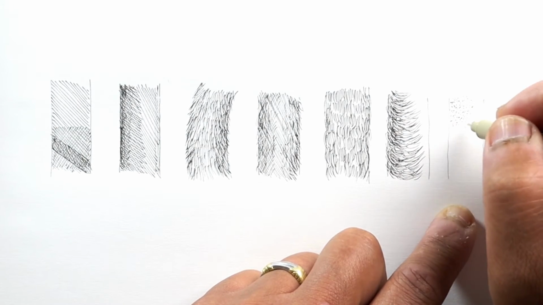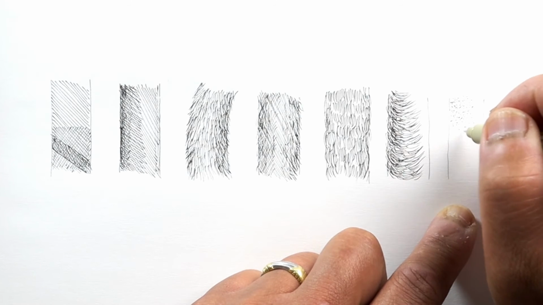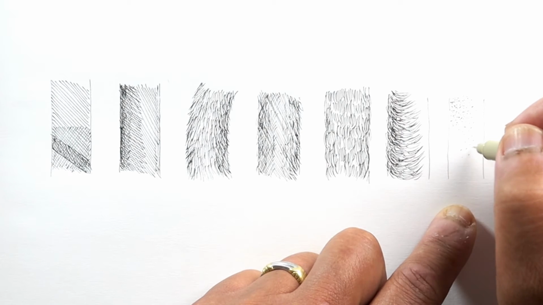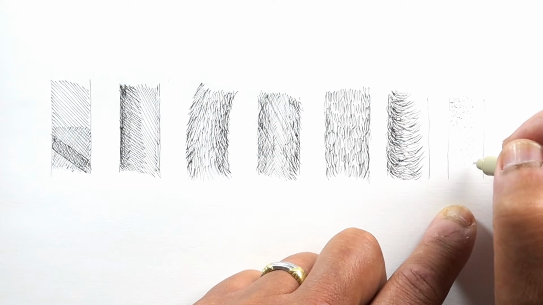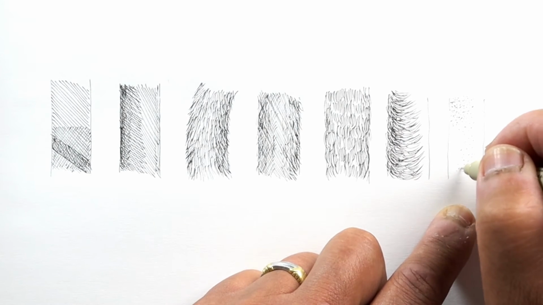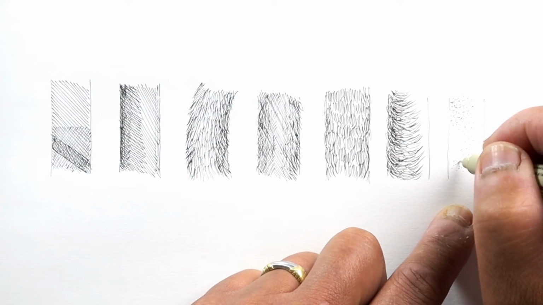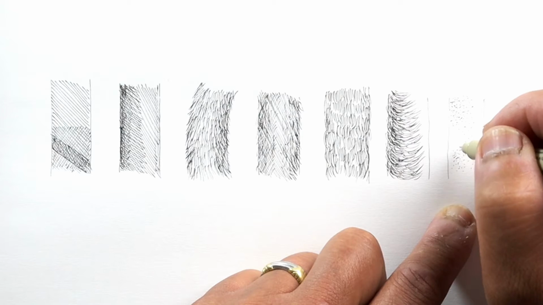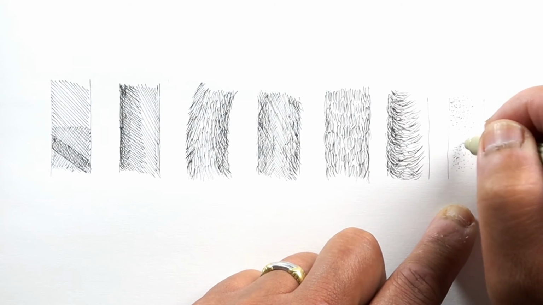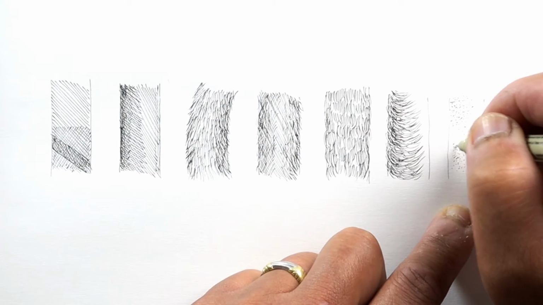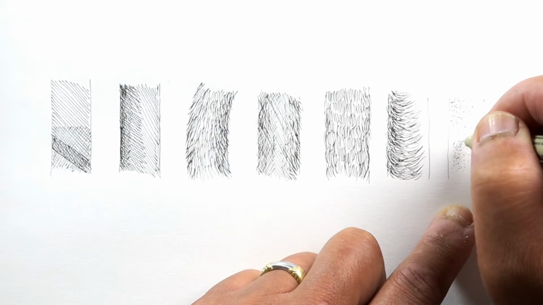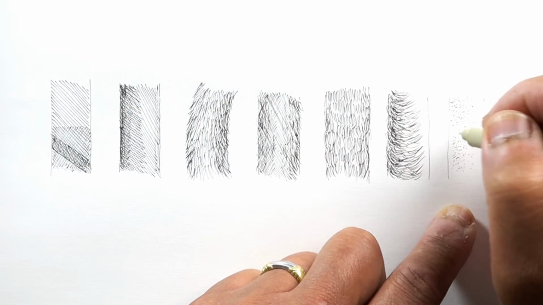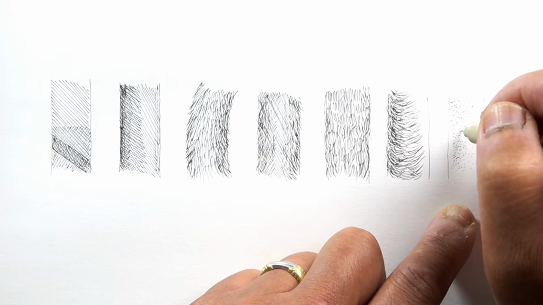So if you're careful with using dots and keep it fairly consistent, and if you have the patience, you can convey a very smooth surface, because just the nature of having dots, you avoid the rough texture that you would get with, say, straight, harsh pen lines.